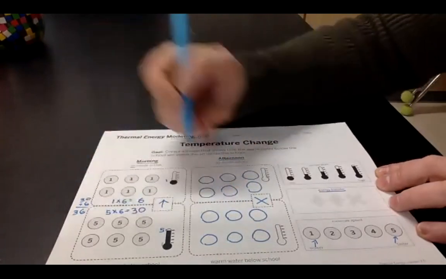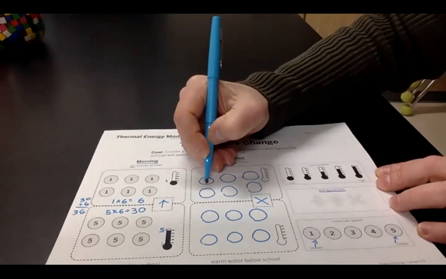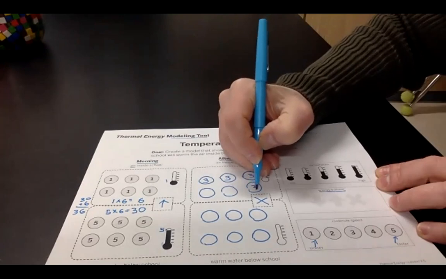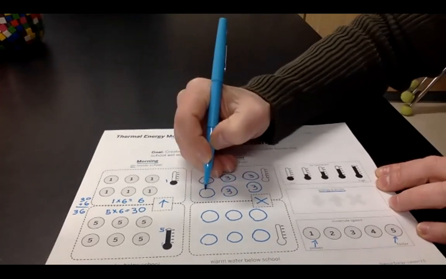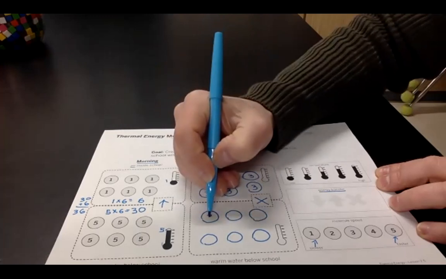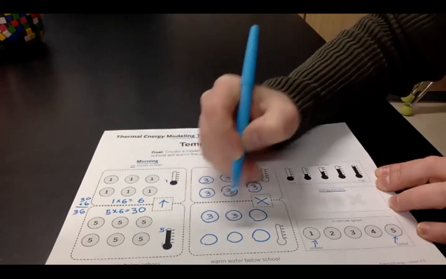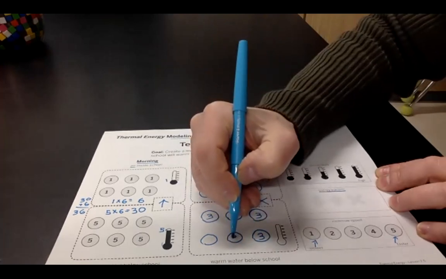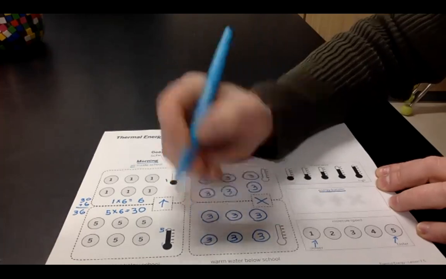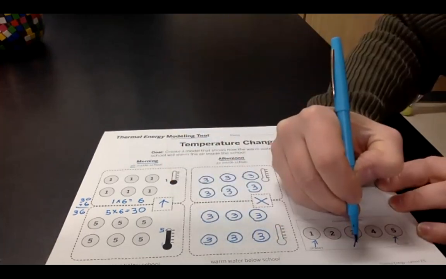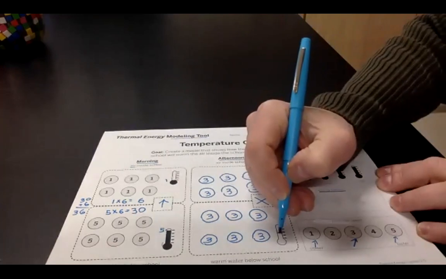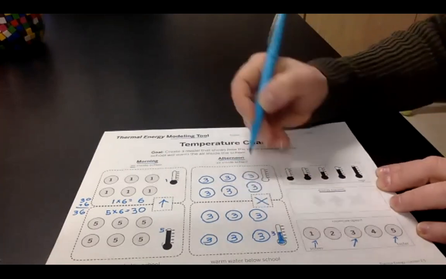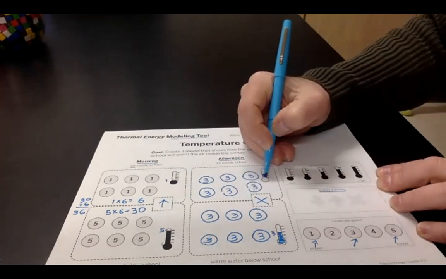Well, 12 goes into 36 3 times, so let's count it out. 3, 6, 9, 12, 15, 18, 21, 24, 27, 30, 33, and 36. This makes each one of these a 3. And so the temperature here would be a 3. A temperature here would be a 3.